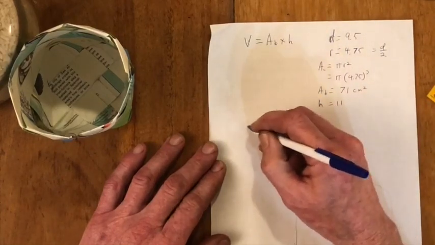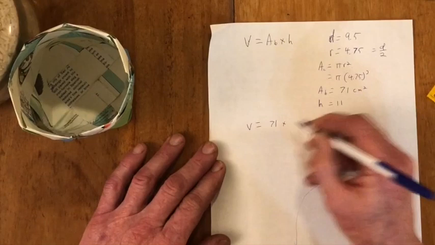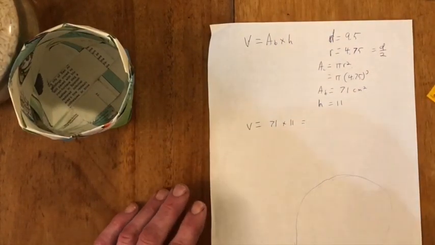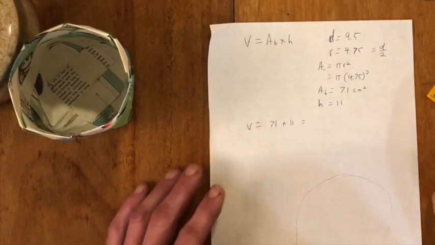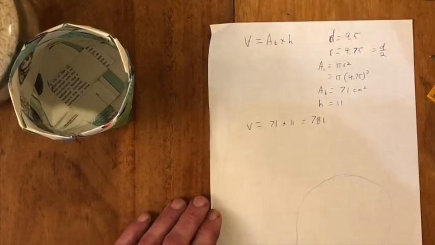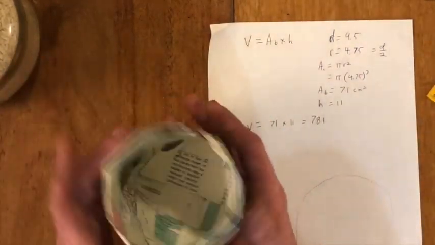So now the volume equals 71 times 11, and that would be 781. All right, that's the volume of this thing, 781.